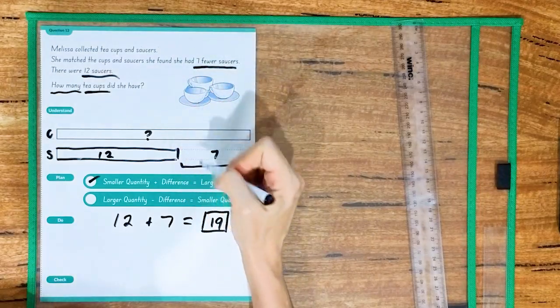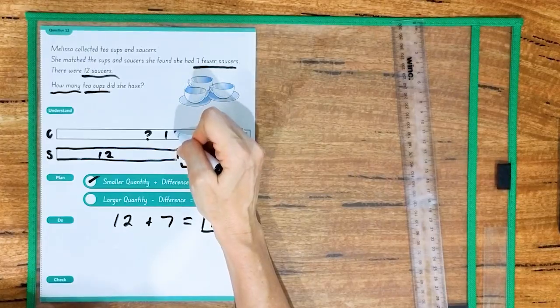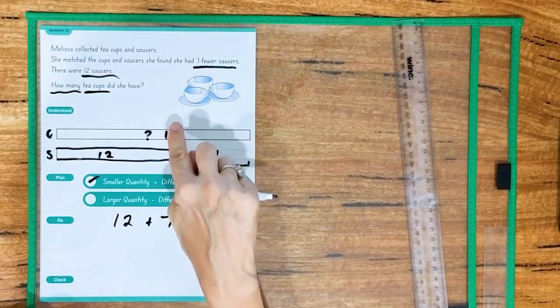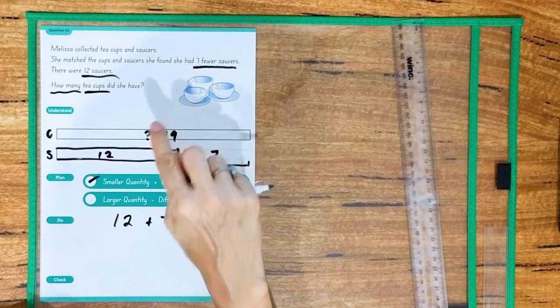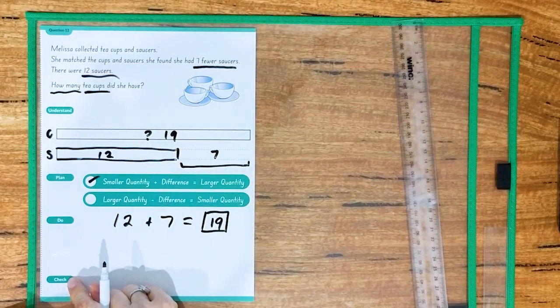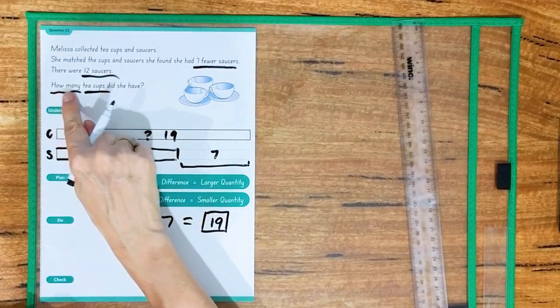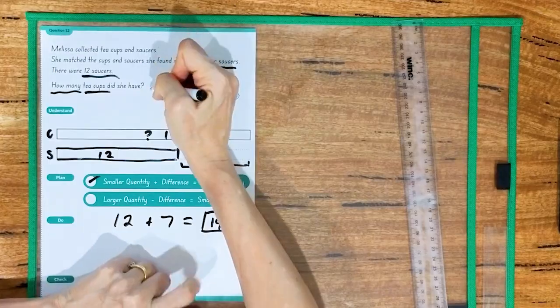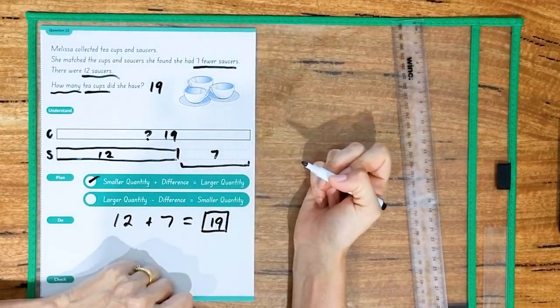I'll check this by putting it into my diagram, into the bar. 12 add 7 equals 19. So my maths looks correct. Then I need to finally check my question. How many teacups did she have? She had 19 teacups.